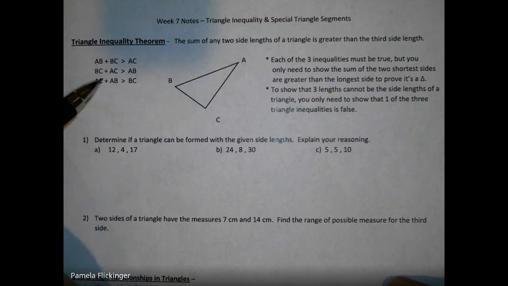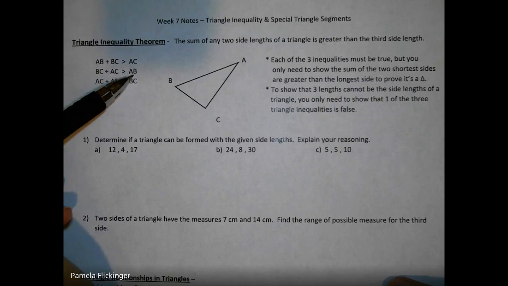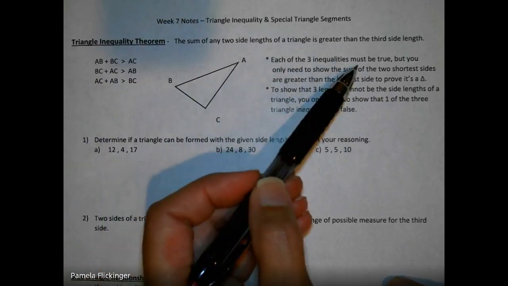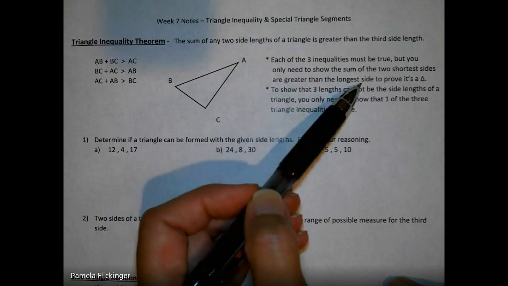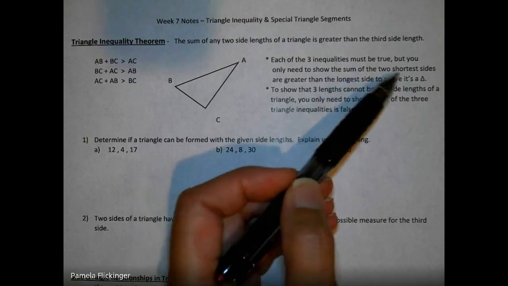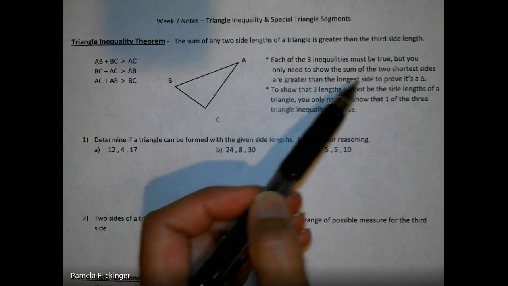And I can work my way around the triangle. So the measure of side BC and AC has to be greater than the third side AB. And then the measure of side AC plus AB has to be greater than the third side BC. All three inequalities must be true, but we only need to show the sum of the two shortest sides is greater than the longest side in order to prove that the three lengths given can actually make a triangle. So again, you don't have to show all three, but the inequality that I do need to see is the sum of the two shortest sides being greater than the longest side.